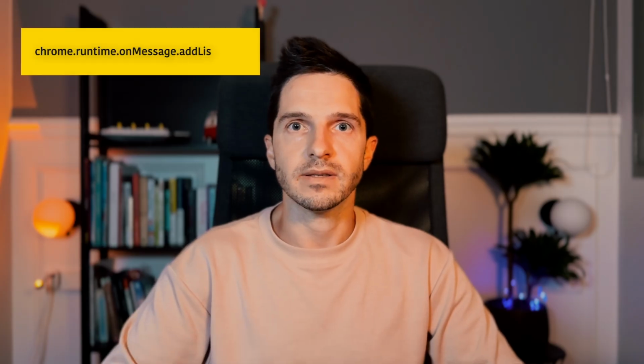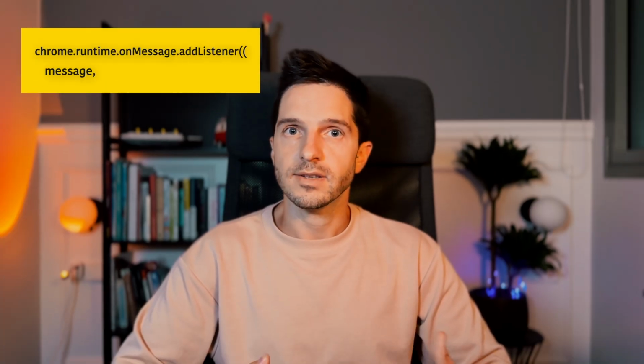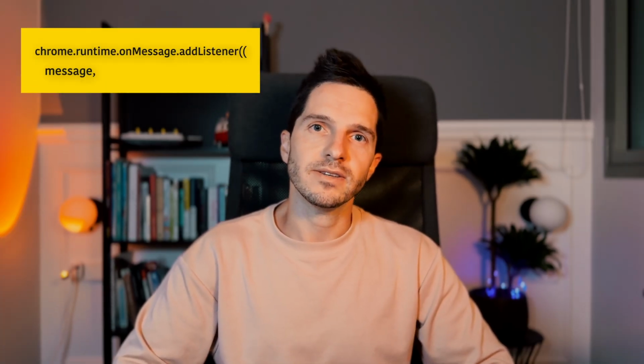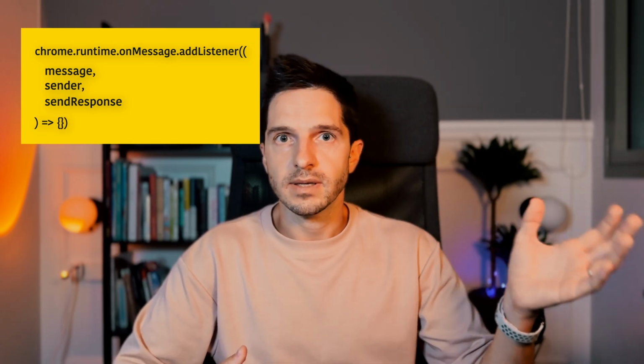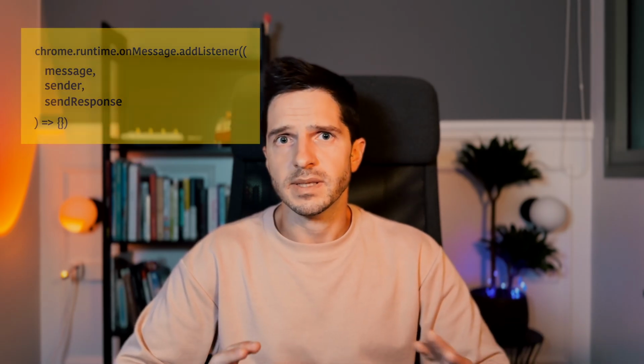And another thing to point out is that the onMessage.addListener actually receives 3 parameters. Besides the message, it receives information about the sender as the second parameter, and the third one is a callback function called sendResponse, which you can use to immediately send back some information to the script that sent you the message originally. But these are more advanced topics, so we're not worrying about them right now.